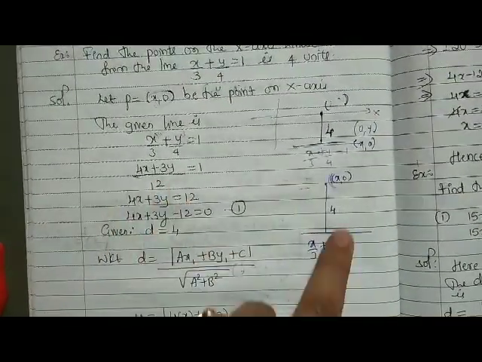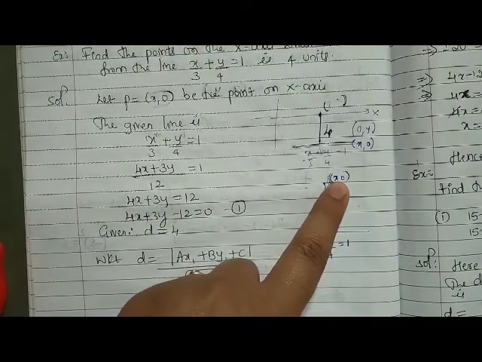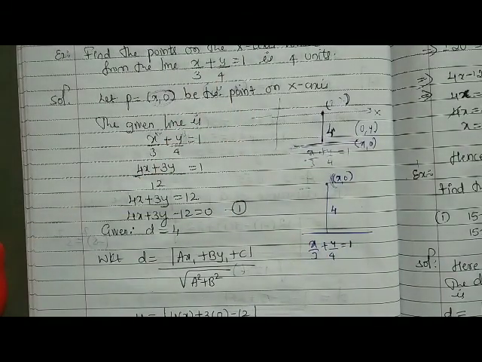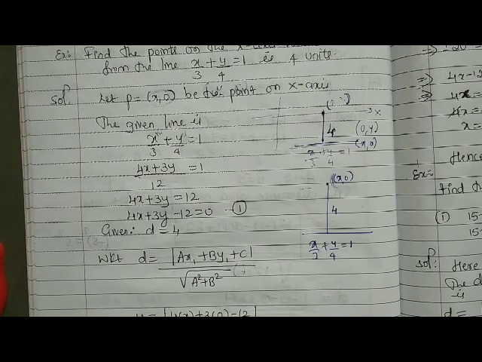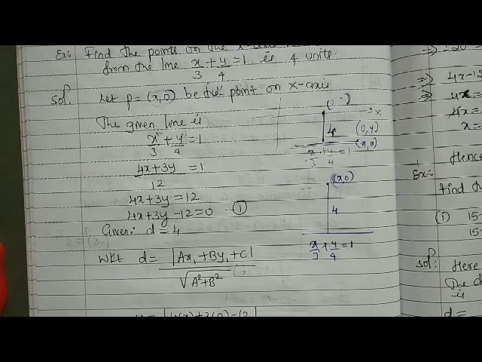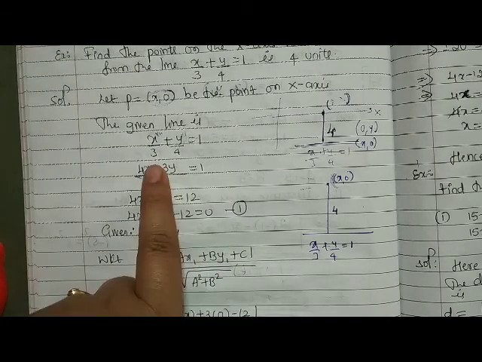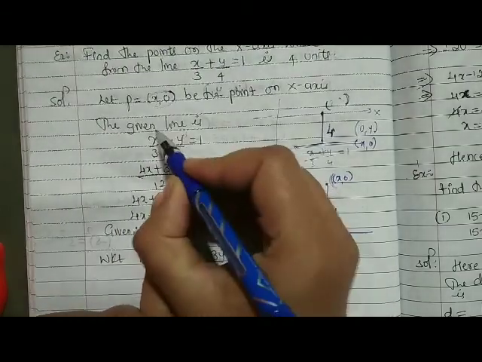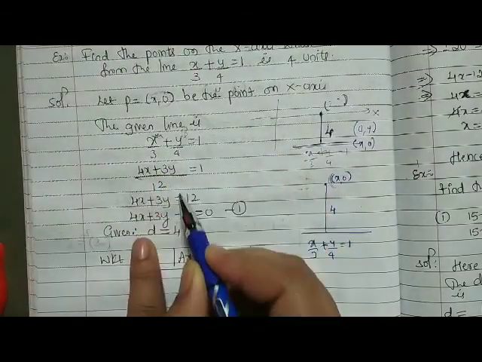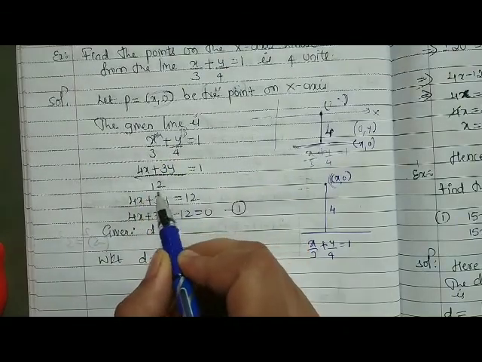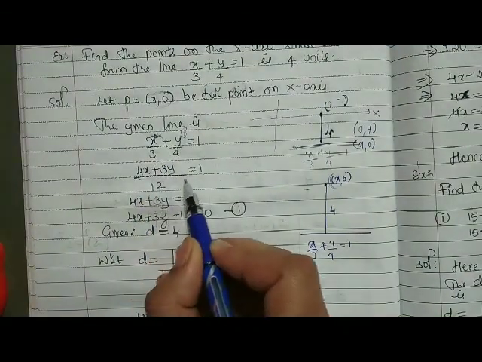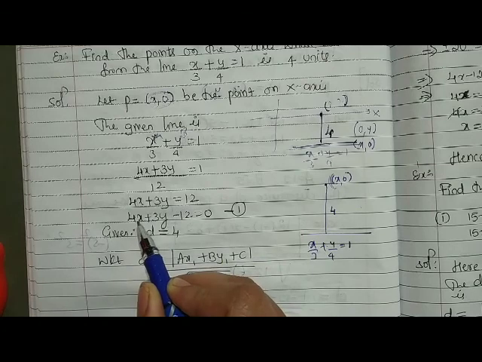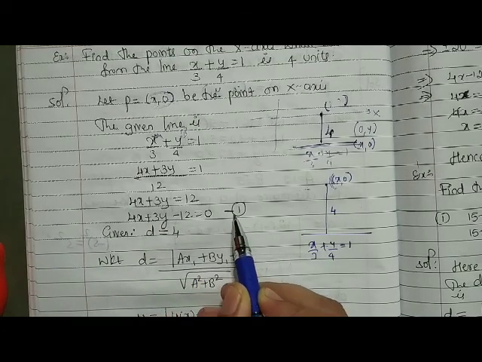So let P is equal to x comma 0 be the point on x-axis and the given line is x by 3 plus y by 4 is equal to 1. So simplify it and bring it in the form of ax plus by plus c is equal to 0. So take the LCM of denominators and LCM of denominators is 12. So that is 3 into 4 and 4 into 3. So 4x plus 3y divided by 12 is equal to 1. So taking the denominator to the right side, 4x plus 3y is equal to 12. Therefore 4x plus 3y minus 12 is equal to 0.